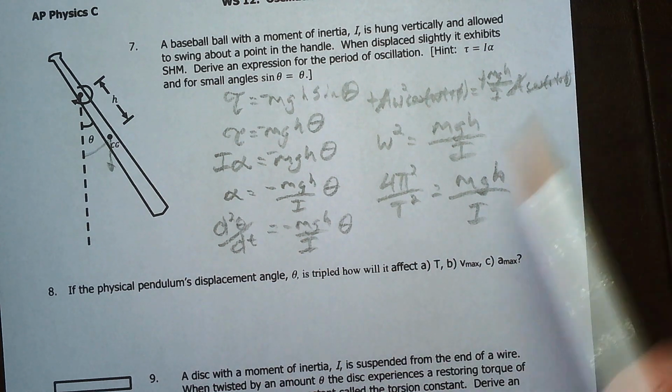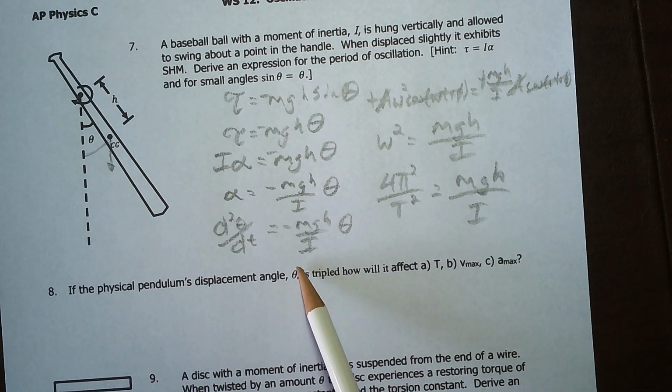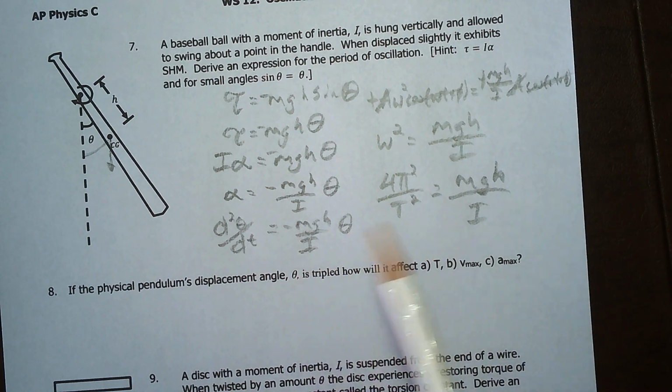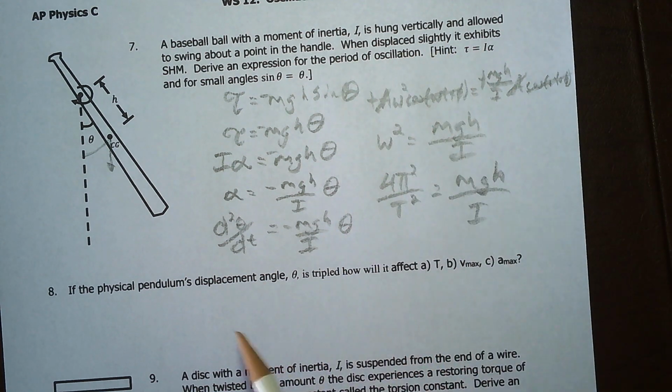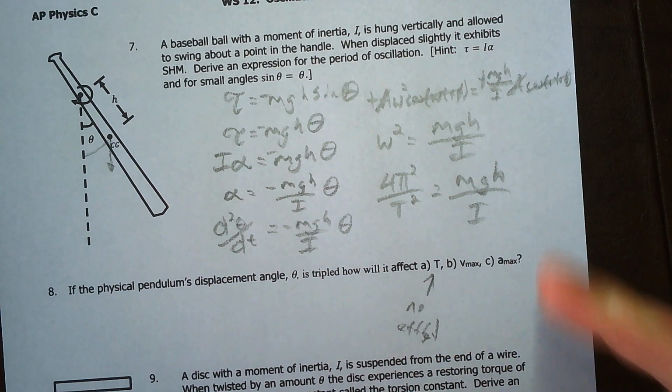First of all, for this one, we still have to assume that theta is small, less than maybe 15 degrees. So this is very small, maybe 1 degree, and this is now tripled that. If we're making the angle bigger, the amplitude is getting bigger. Well, that has no effect on the period, none.